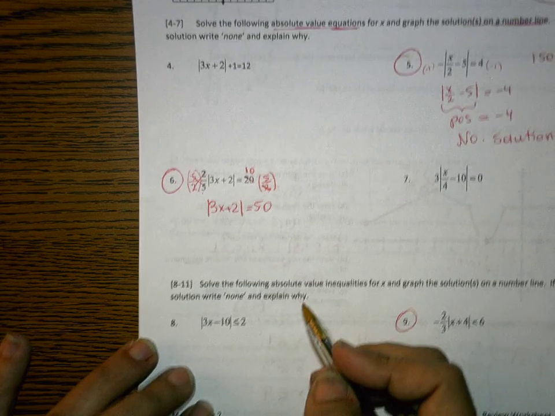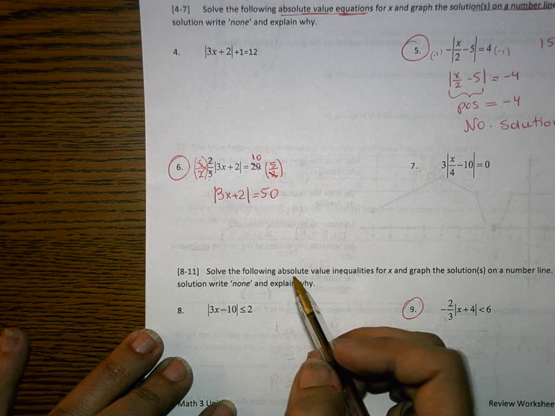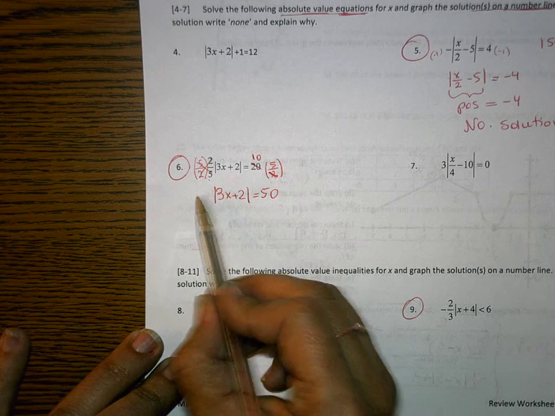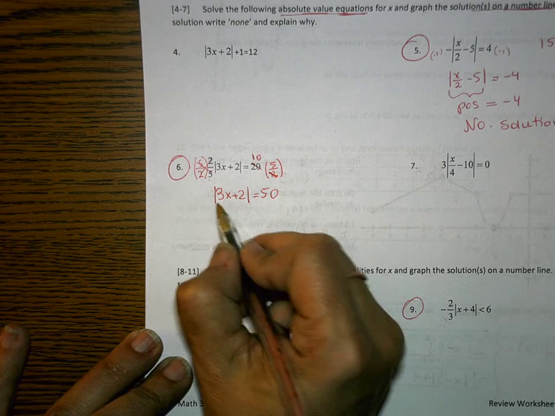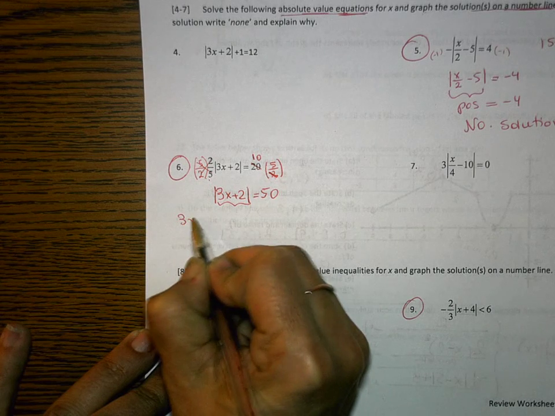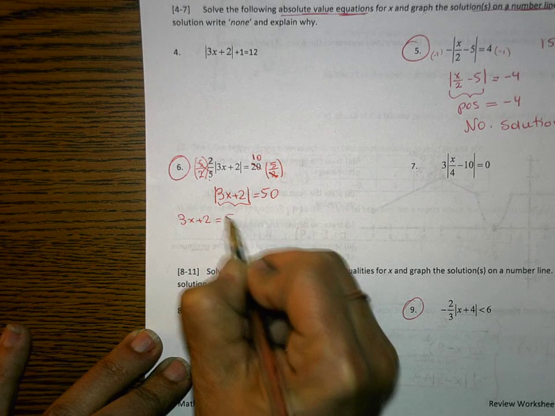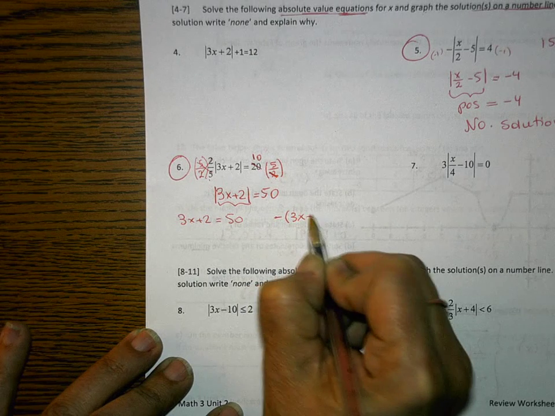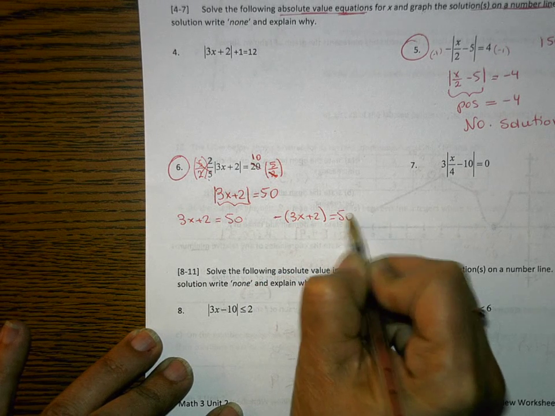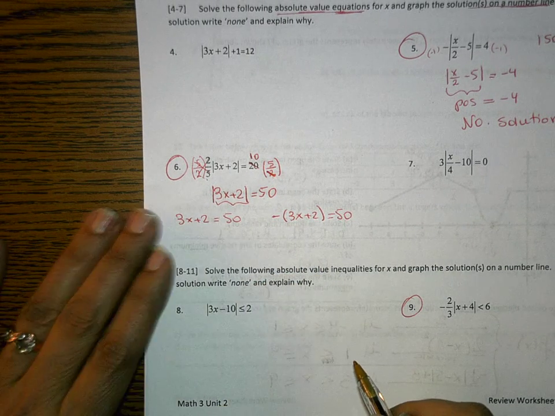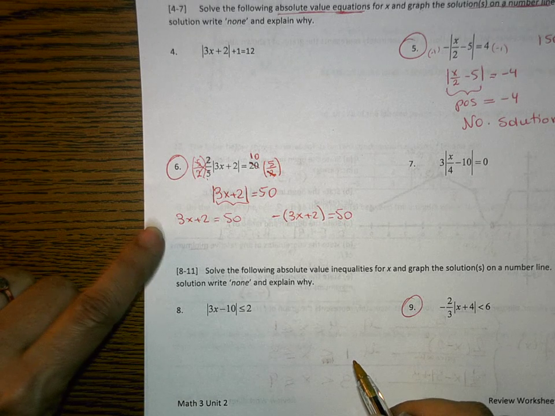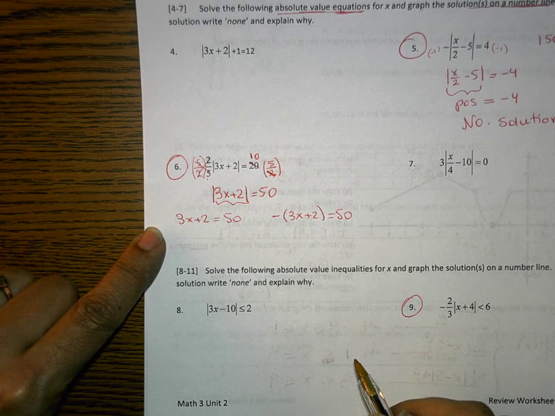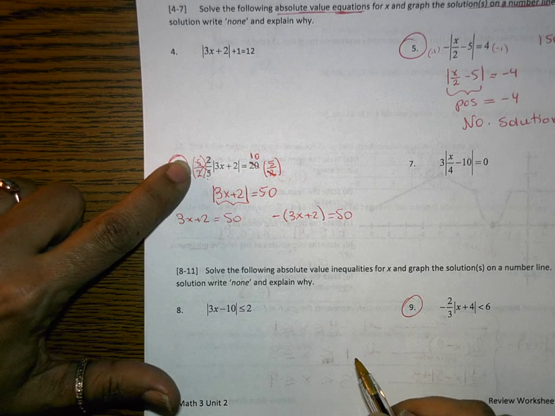Let's go ahead and use our definition of absolute value, because the absolute value is completely isolated. We take the 3x plus 2, set it equal to 50. We take the negative version of 3x plus 2 and set it equal to 50. I am going to stop here because I'm pretty sure you can take it from here. I just wanted to give you a head start on how to get rid of that fraction.